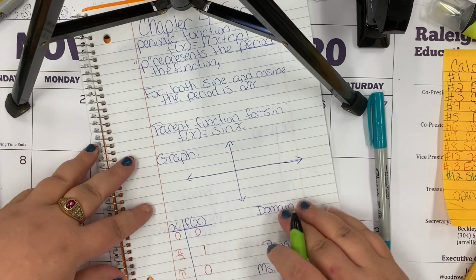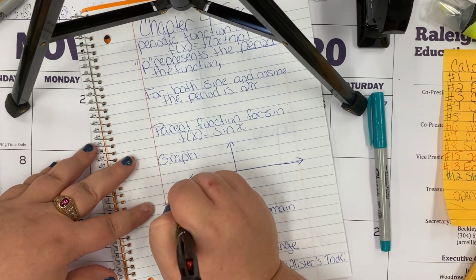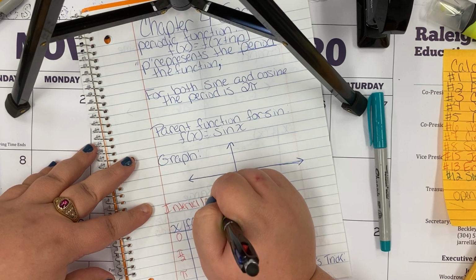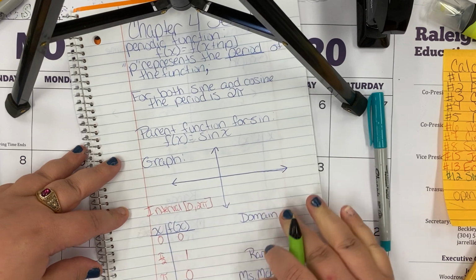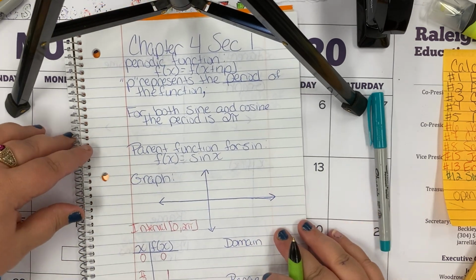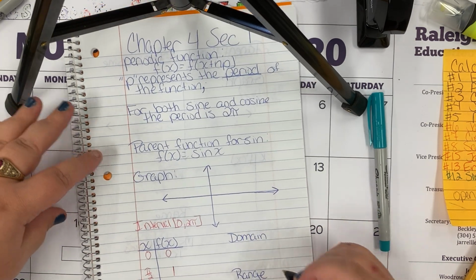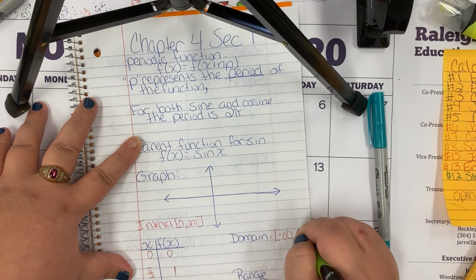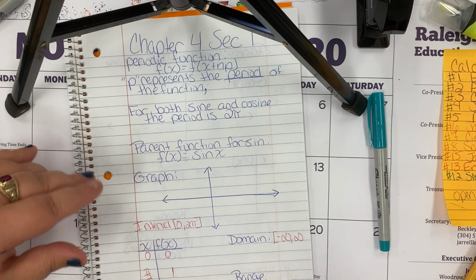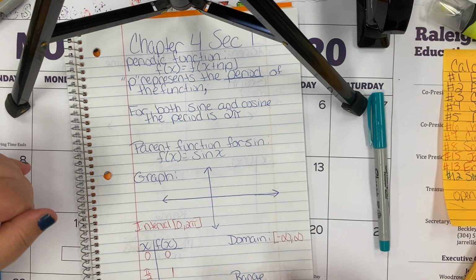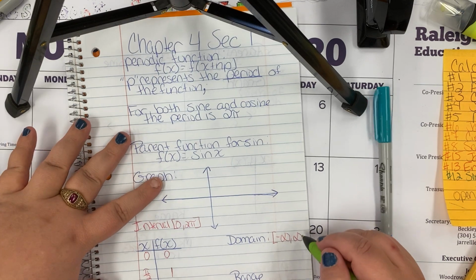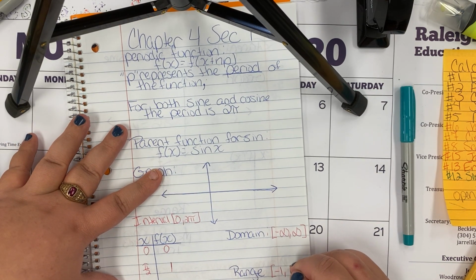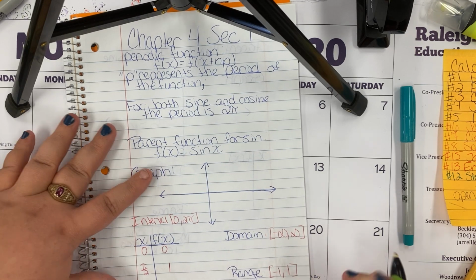So our interval is going to be between 0 and 2 pi for the parent function of the sine function. Domain is -infinity to infinity because you can go around that circle multiple times. You don't have to stop at 2 pi. 2 pi is just one cycle. And your range for the sine function is between -1 and 1.